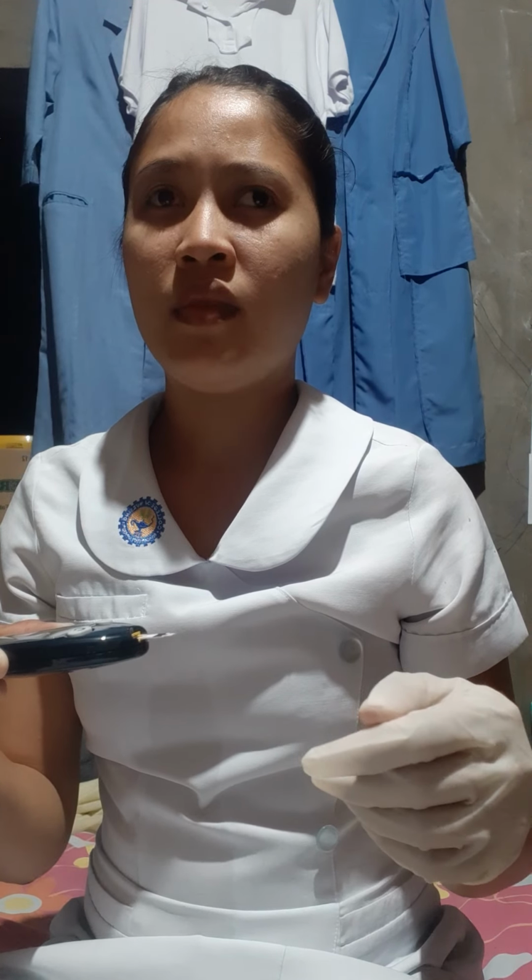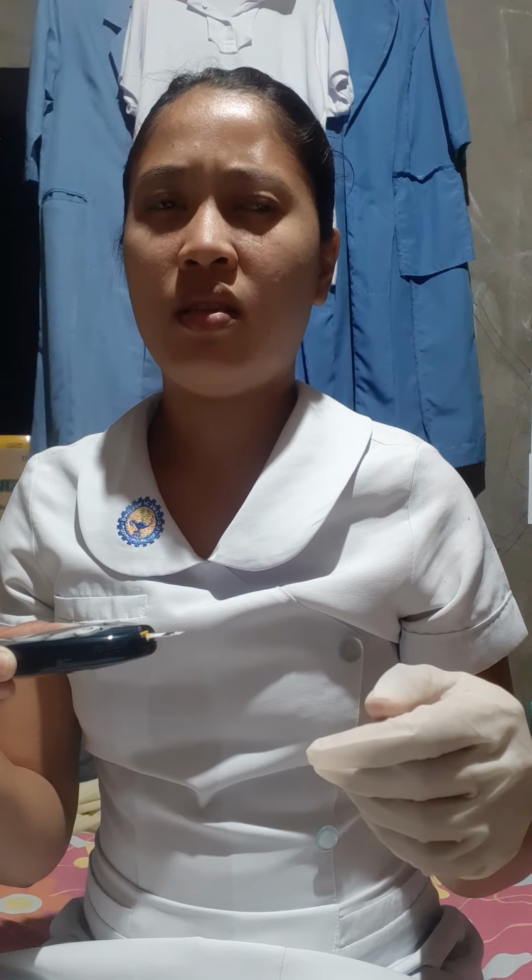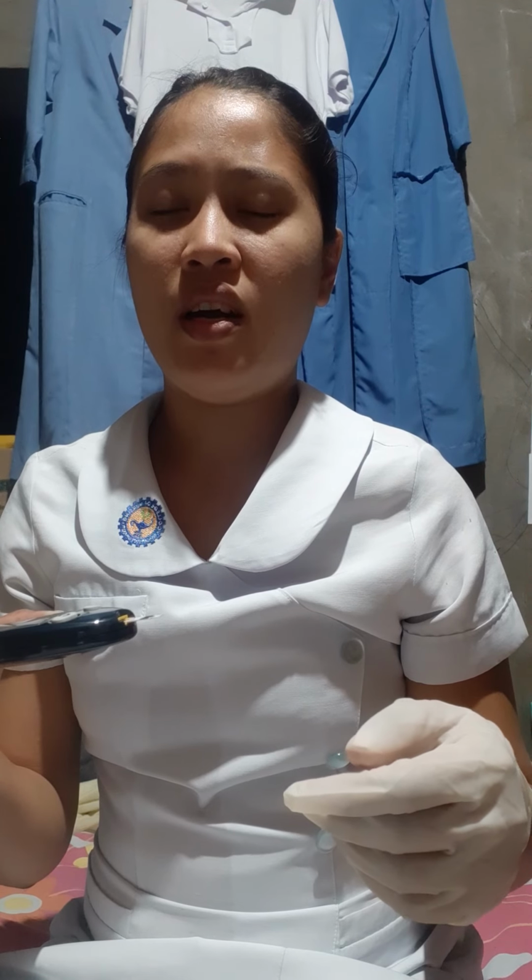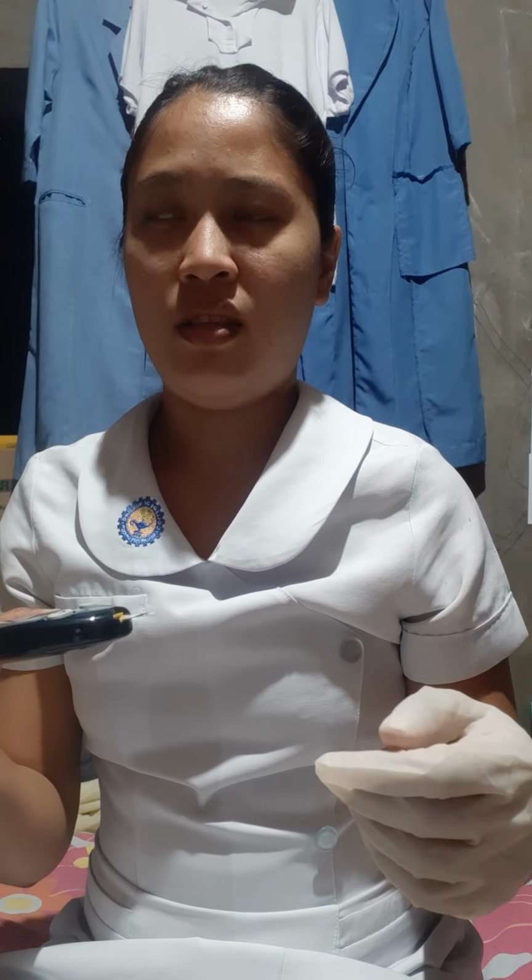And we need also to take note that some glucometers have the test strip placed in the machine before the specimen is obtained.